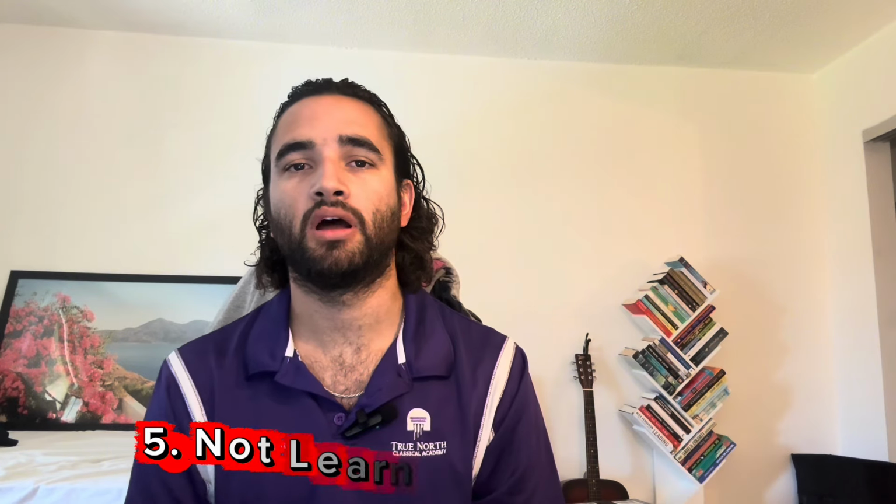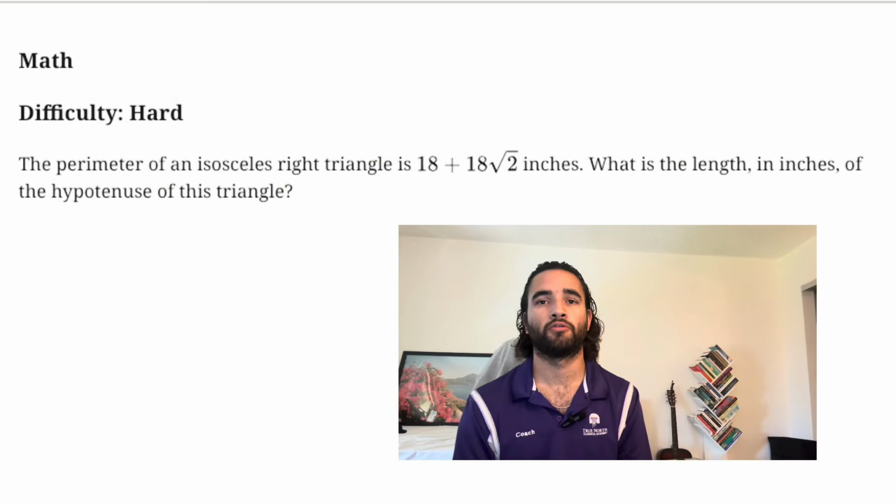Number 5 would be not learning math vocabulary. There's going to be a lot of questions that give you information, but many of the students that I see on a daily basis don't realize the information given to them on each problem. This is because the information is hidden in certain words that you need to learn. For example, if you were to see a problem like this, the first thing you should notice is that it's an isosceles right triangle. What does that tell me?